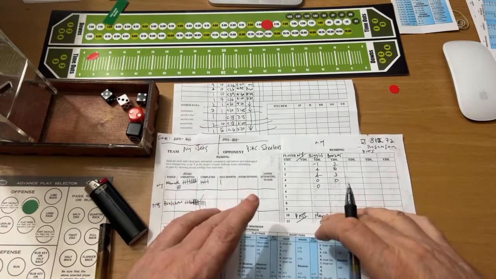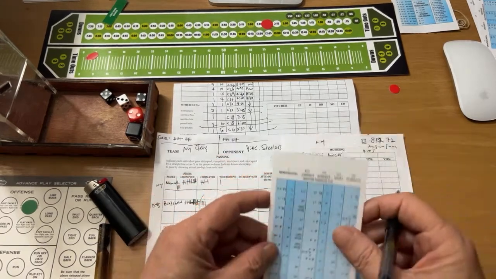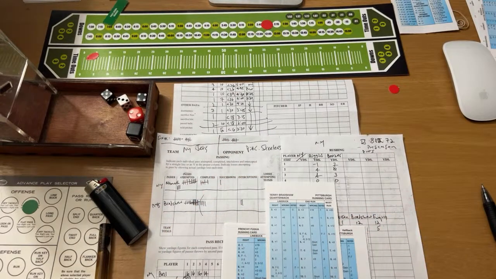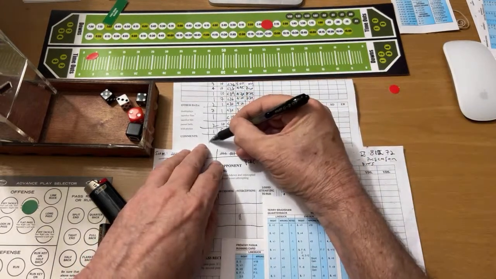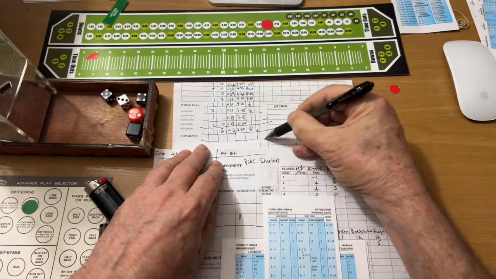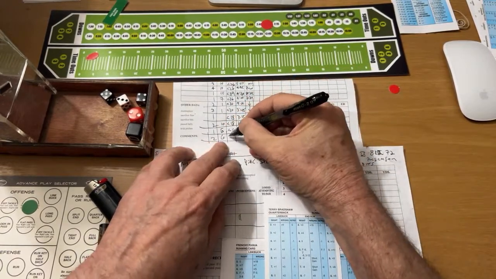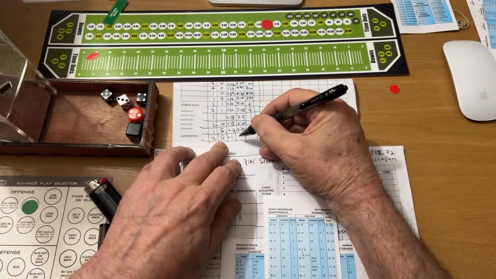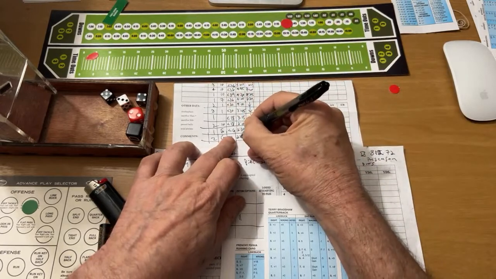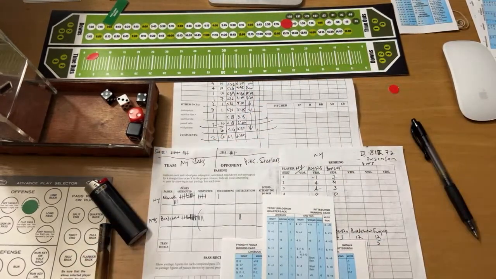And now I'm going to have Bradshaw do a line buck. Quarterback sneak, if you will. It's 2nd and goal on the 1 with two minutes left. There's the 2-minute warning. They have 3 timeouts.